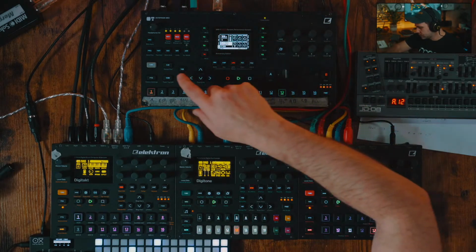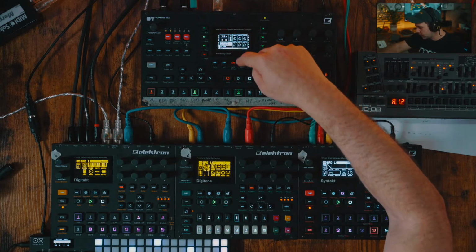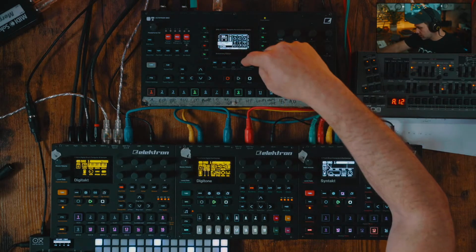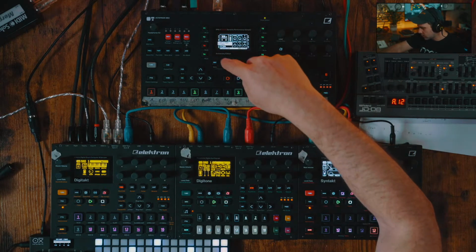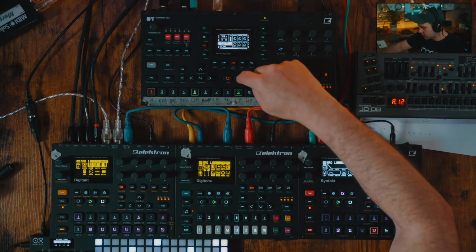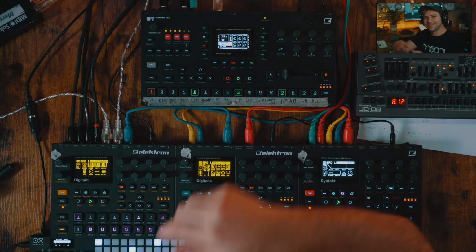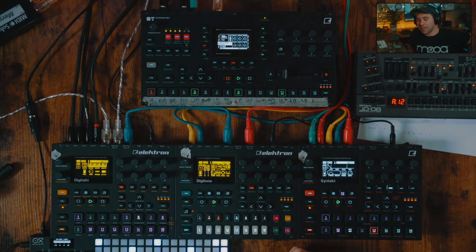Oh wait. We have to find the filter. Where's our filter? Here it is. Okay, so we have to do it on this track. Did I already do it? Oh, there we go. Okay. We have sidechain pumping on all of the parts. I should make note of that so people know.